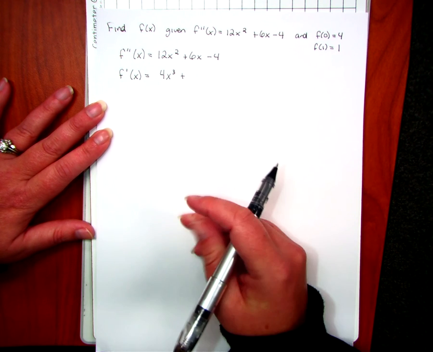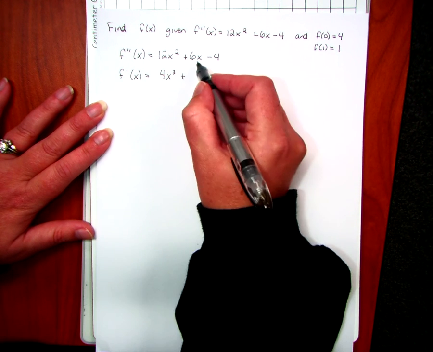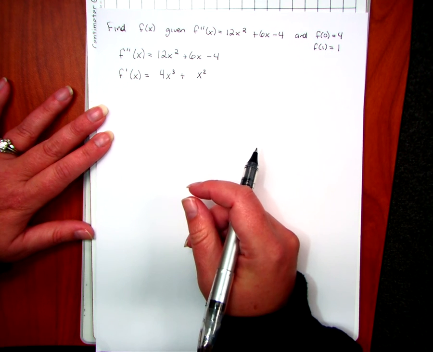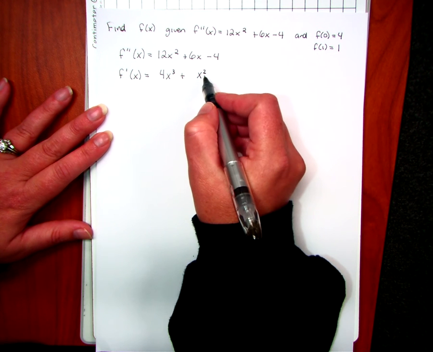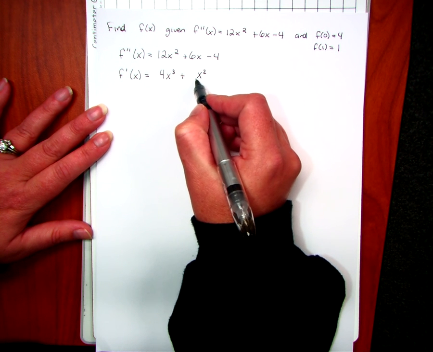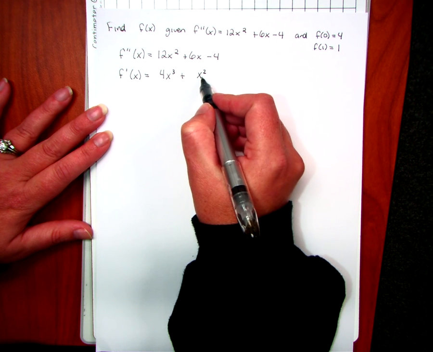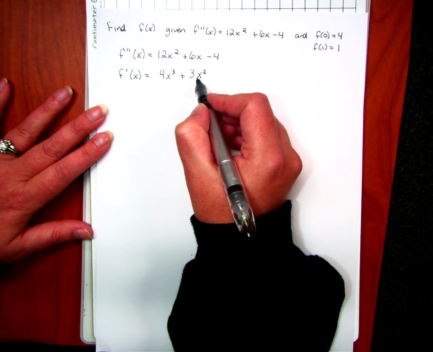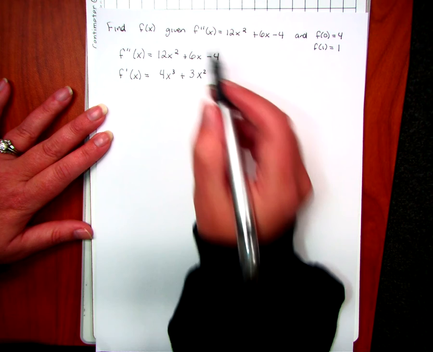So moving on to the next term, the antiderivative is going to have 1 power higher, right? And so in order to get 6x, I really need to put a 3 here, right? Because the derivative of x squared is 2x, but if I put a 3 out in front, 2 times 3 is 6, subtract 1 from the power, it gives me 6x.